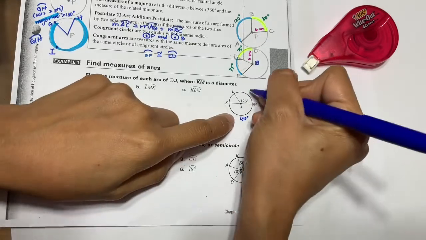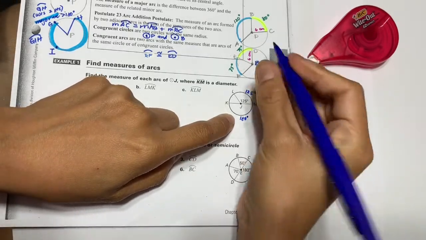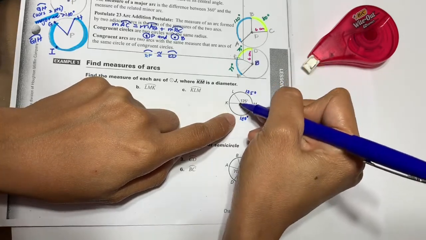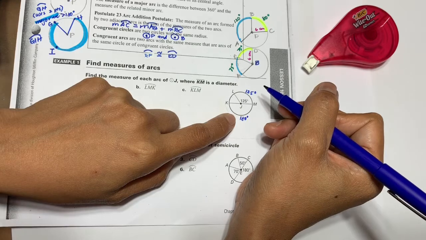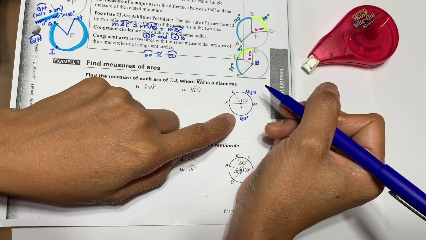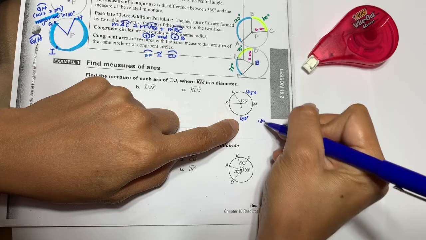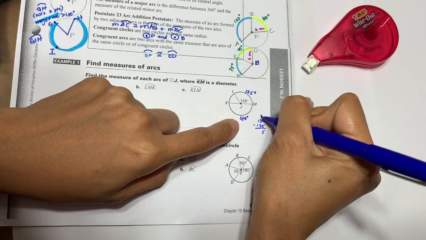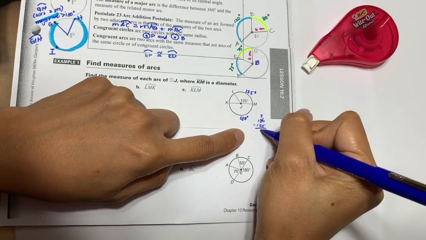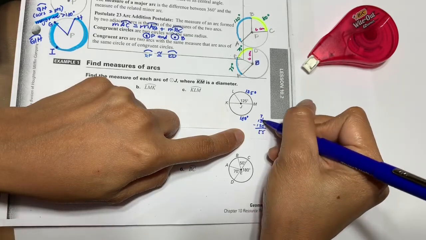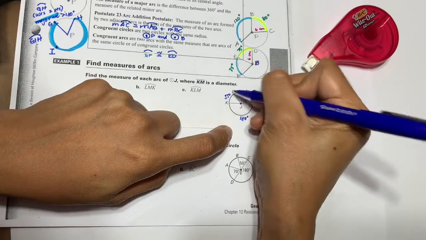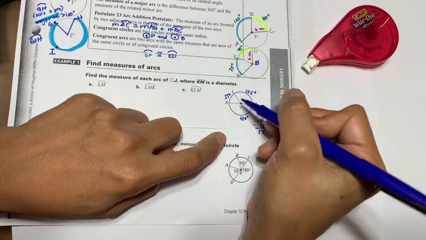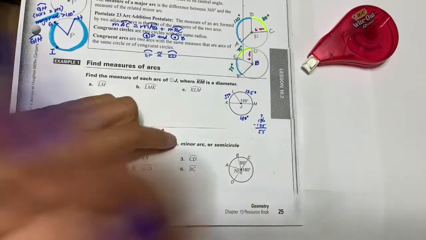So then this is 125 there. And then this one, it's 180 minus 125, which is 55. Okay, so this is 55 degrees. I like to find all the arc pieces first before I answer the questions, but it's up to you.